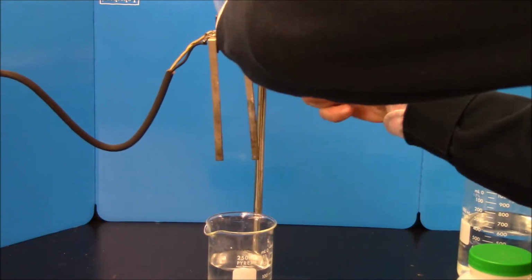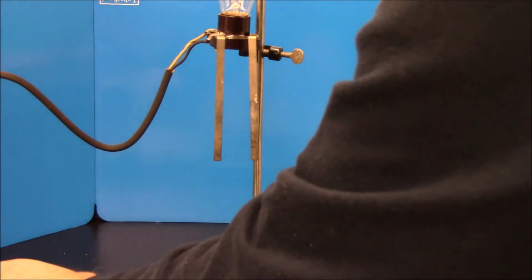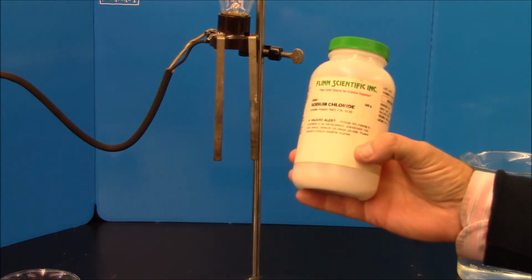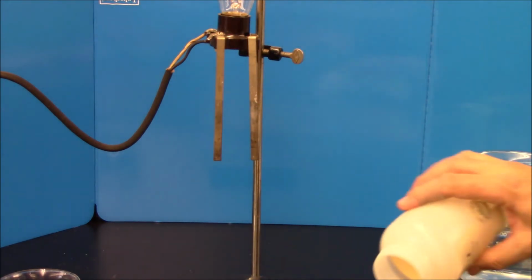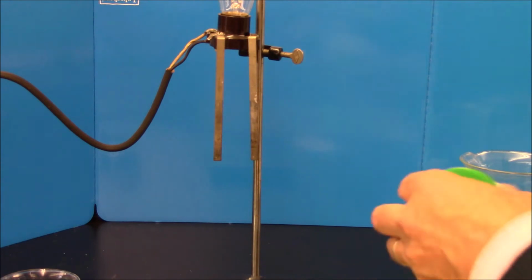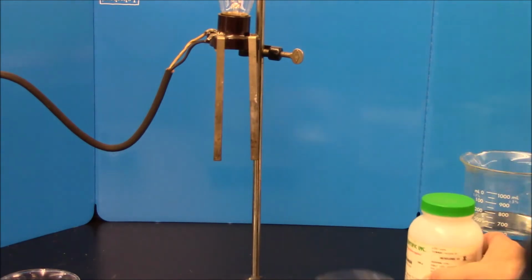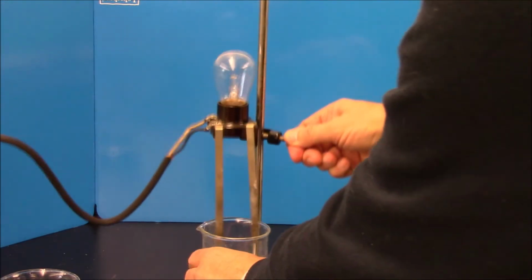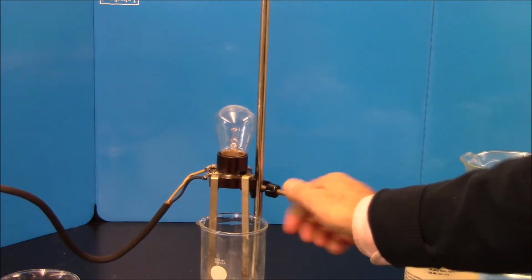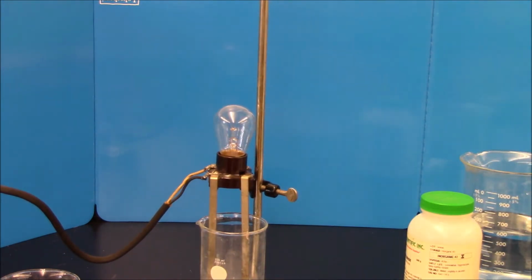And now I'm going to take an ionic compound. I'm going to take sodium chloride, and put some solid sodium chloride in. I'm going to lower this in, and once again, I get no light.